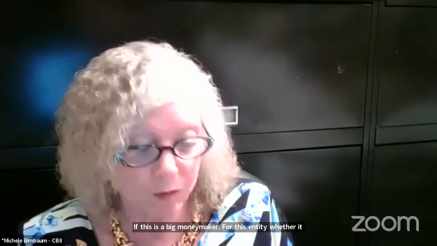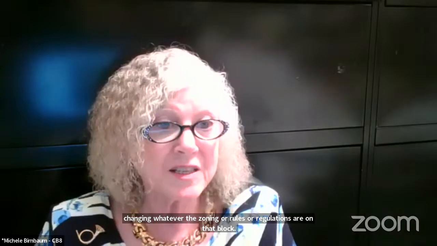If this is a big moneymaker for this entity, whether it be a hotel or anything else, we don't know what it will revert back to or become. It's going to be a viable thing for them as a resource, but it has tremendous visual blight in the community. The lighting is terrible. The size is out of scale for signage. And I'm just saying that we should explore the possibilities of changing whatever the zoning or rules or regulations are on that block, so that if we are successful, this will no longer be permitted. That's all.